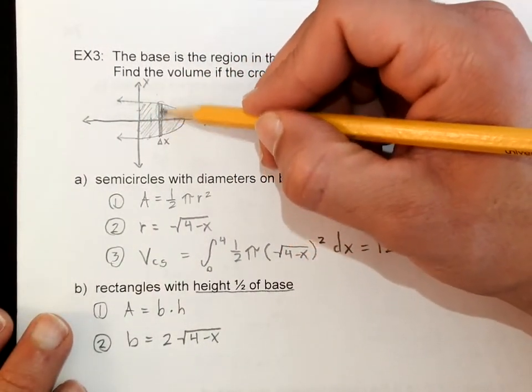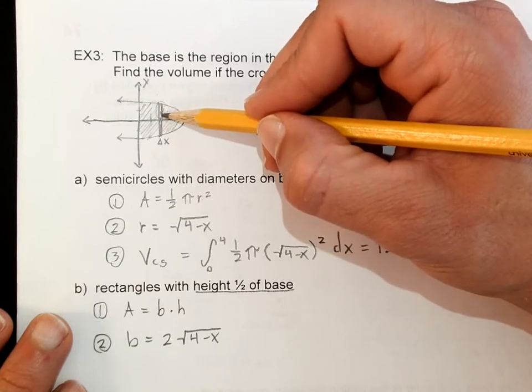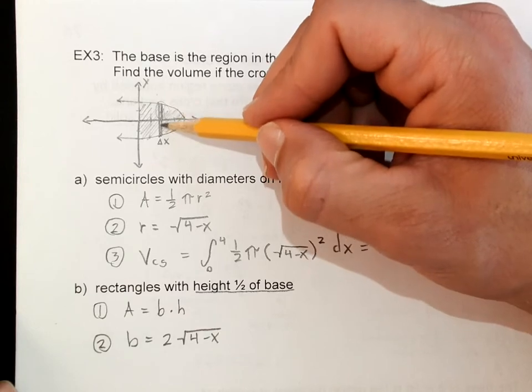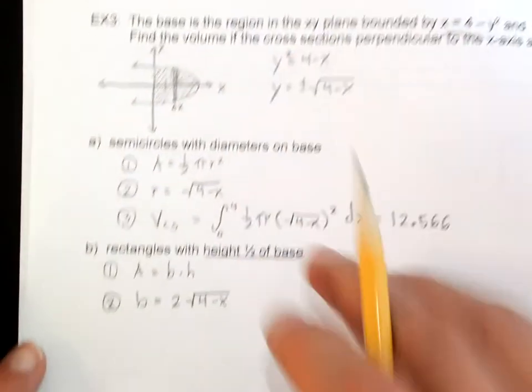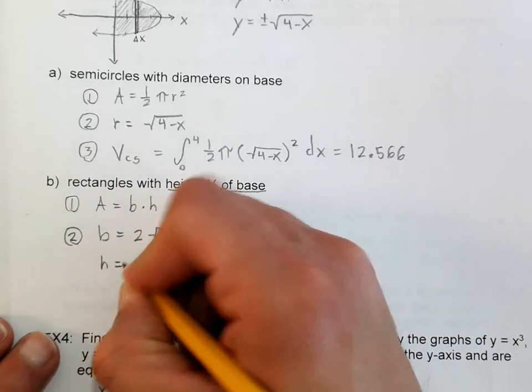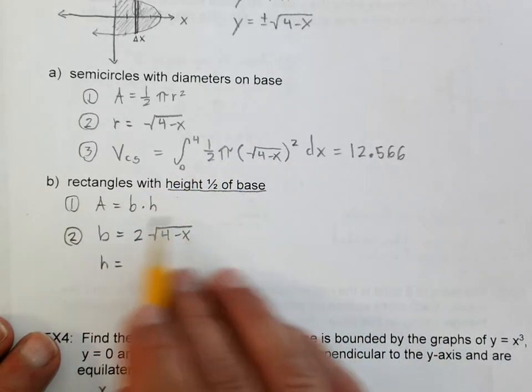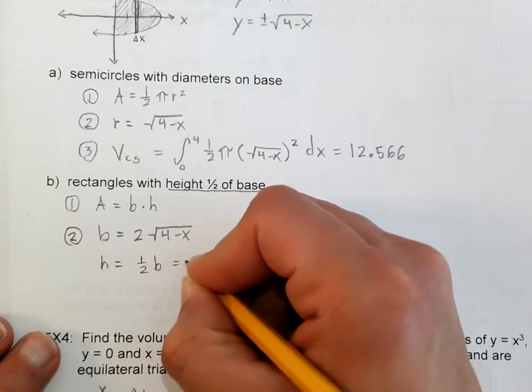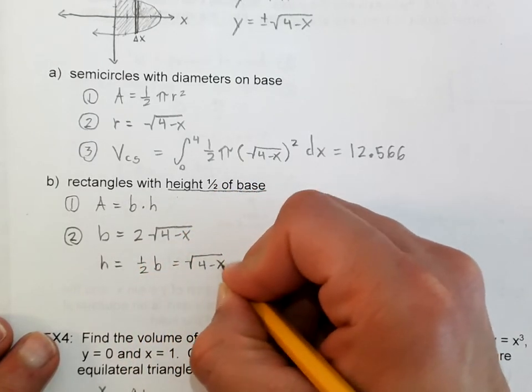If this little part is the square root of 4 minus x, and this is the negative square root of 4 minus x, you add those two together and you get this. Because the height is half the base, I would have 1/2 the base, which would be equal to the square root of 4 minus x.